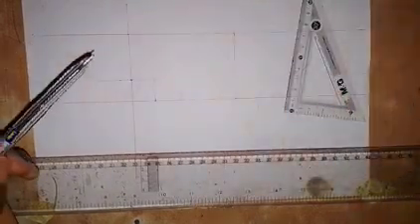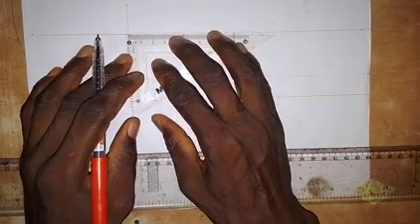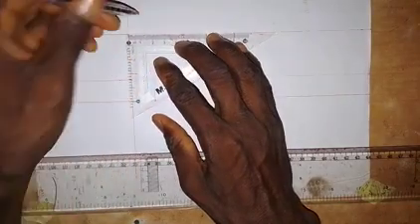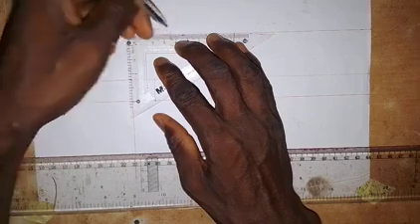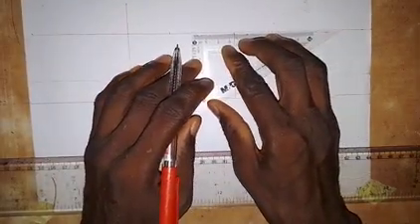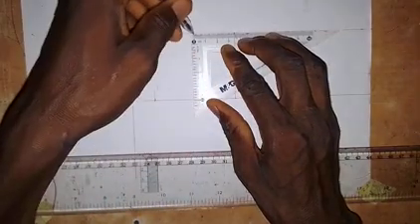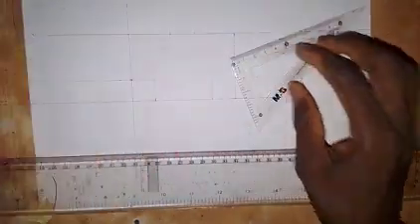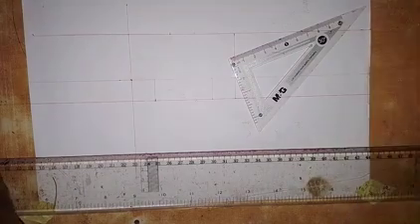What we are to do in this case is take a measurement of 35. So this is 35 millimeters from that end, and from this end I will also take 35 millimeters. So the balance in the middle here is 20.